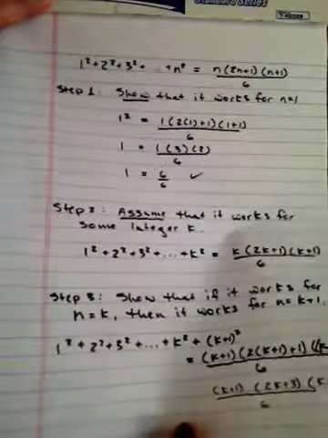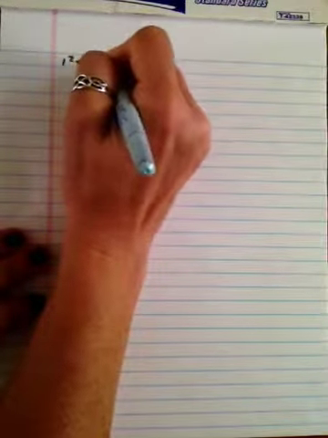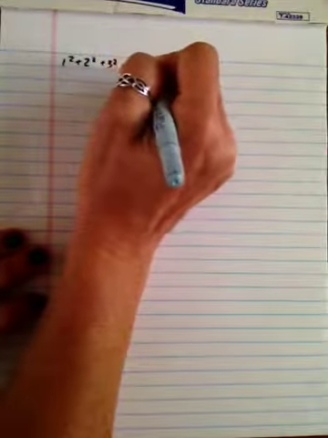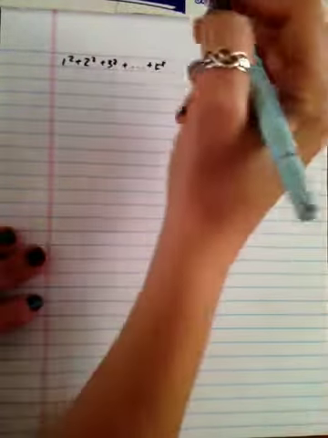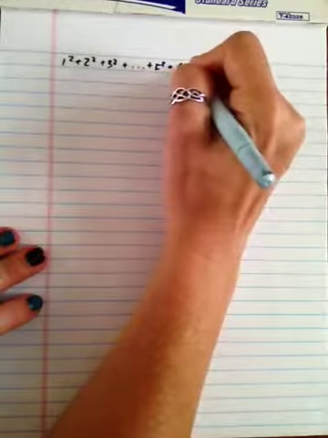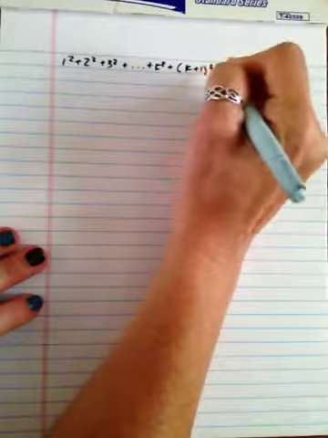We are going to work on the left side, not the right side of this. Okay, again, what we're trying to show is that 1 squared plus 2 squared plus 3 squared plus all the way up to k squared plus k plus 1 squared equaled the right-hand side.